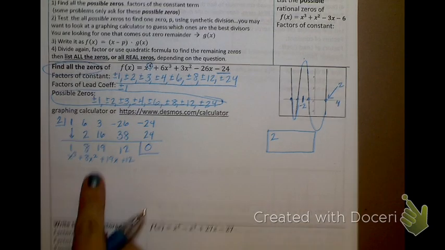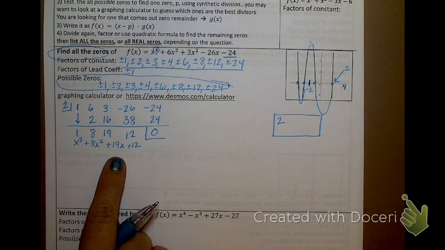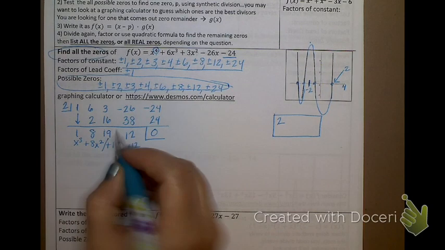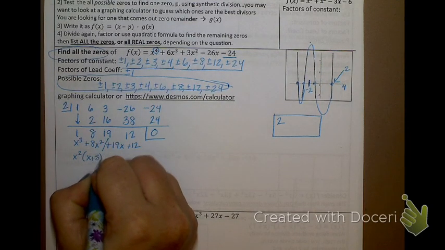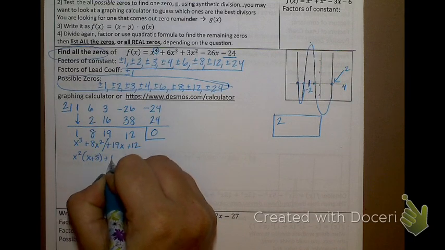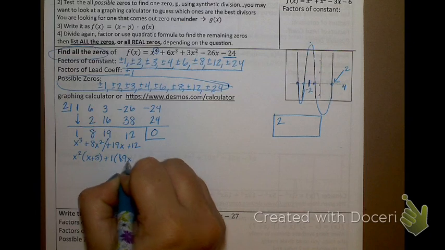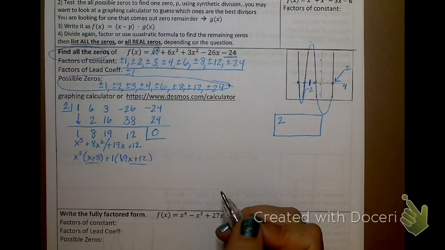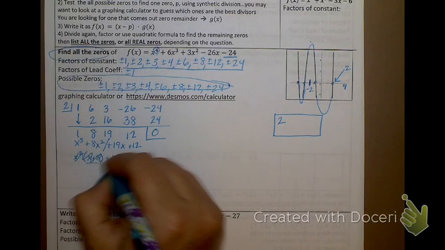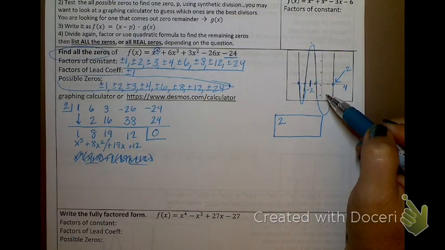So at this point, I do know one way I could factor that. Using what? Grouping. Let's see what grouping would do for us. I would take out x squared, x plus 8. Those two don't have anything in common. What do you notice? Those don't match, do they? So grouping is not going to help me here, unfortunately. Which means I'm going to come back to my picture and pick another number.